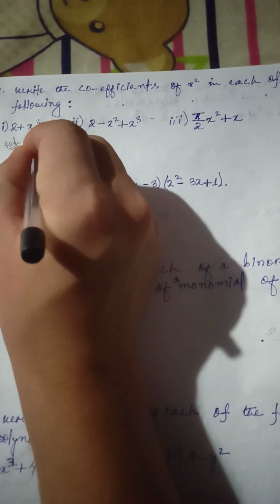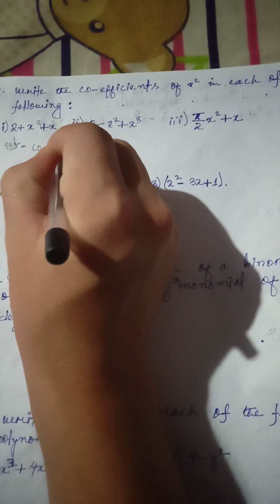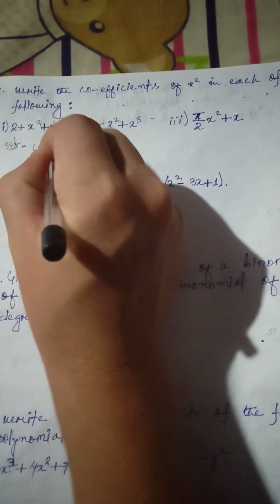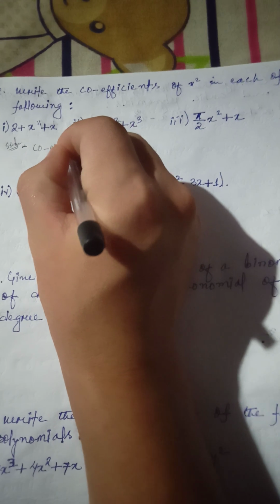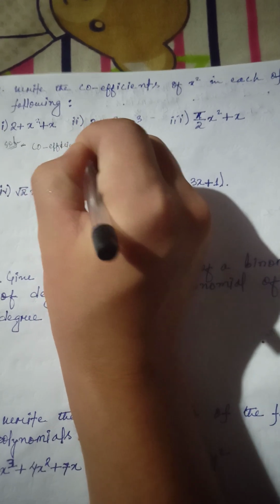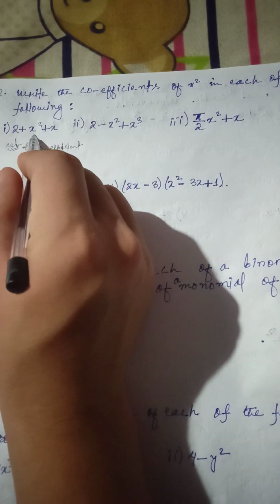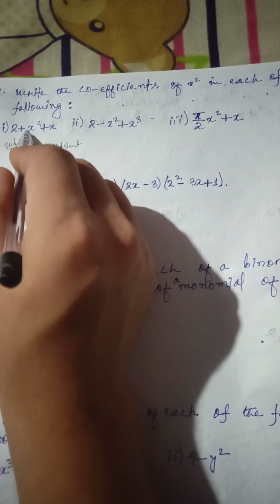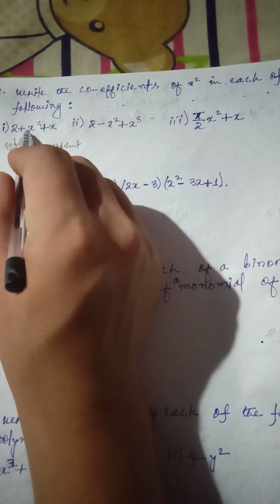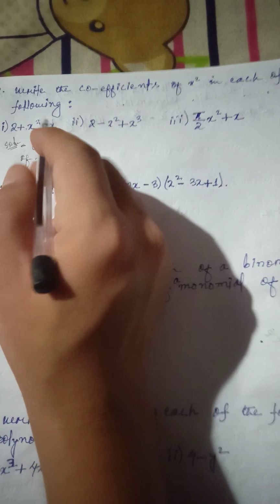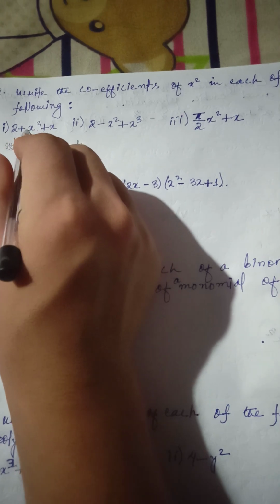Here it will be the coefficient of x squared. Actually here we have x squared. If there is no number written just before this x squared, then we have to write it as 1. That means the coefficient of x squared should be 1.